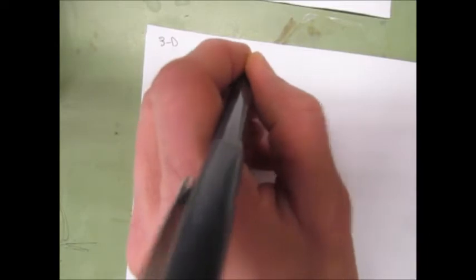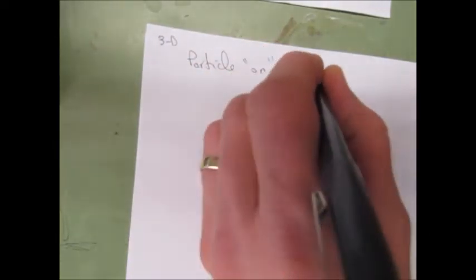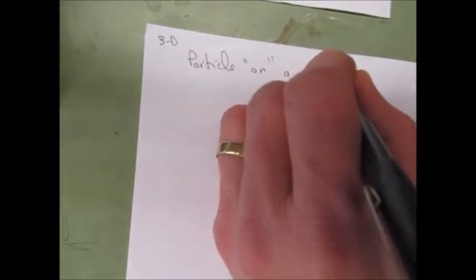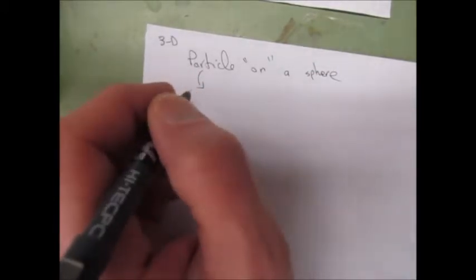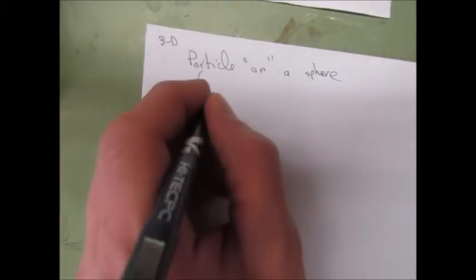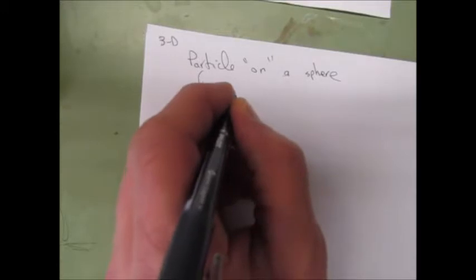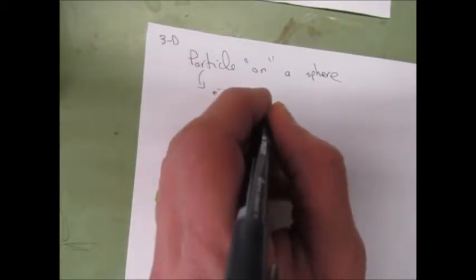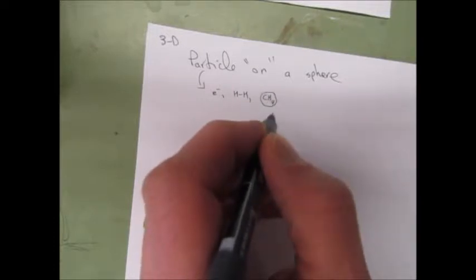This is where I have to be a little more careful. Let's go to a three-dimensional particle on a sphere. And the particle here, folks, could be an electron, a hydrogen atom, you could even say, hey, why don't we look at methane as if this was our particle?